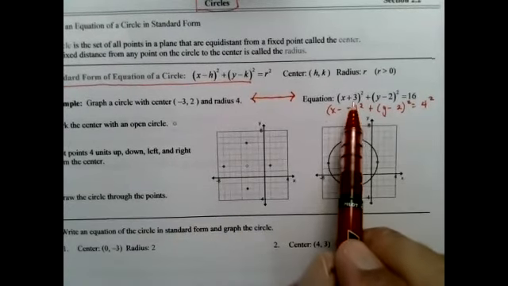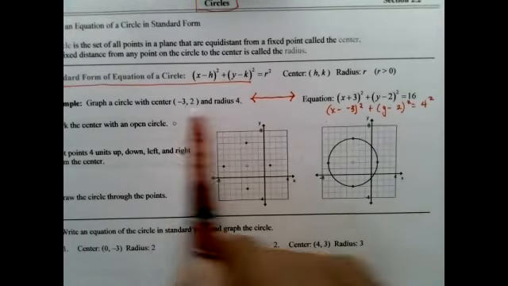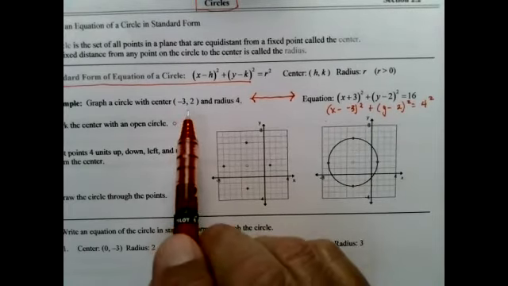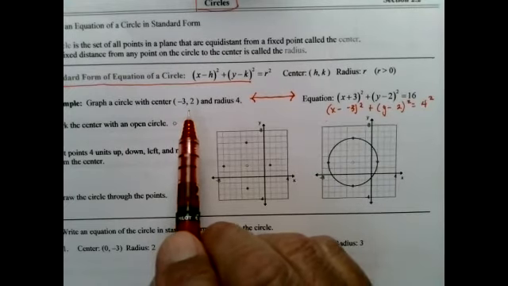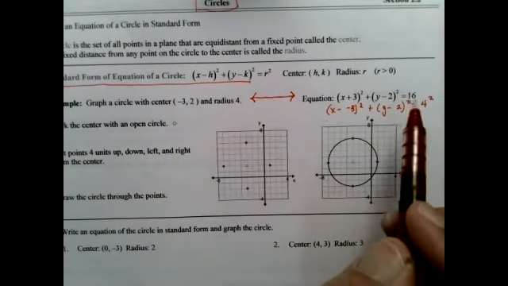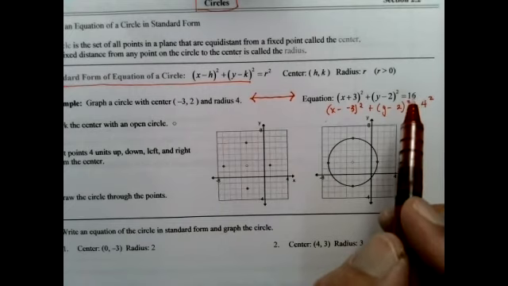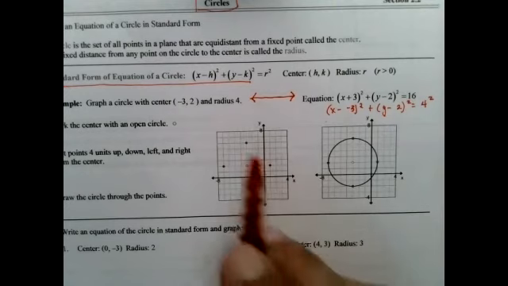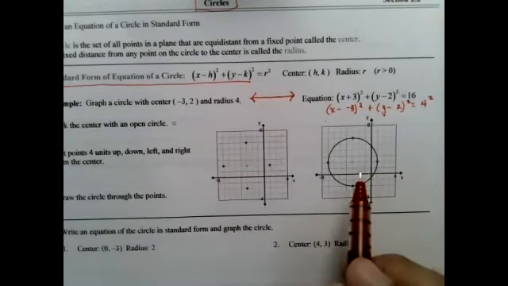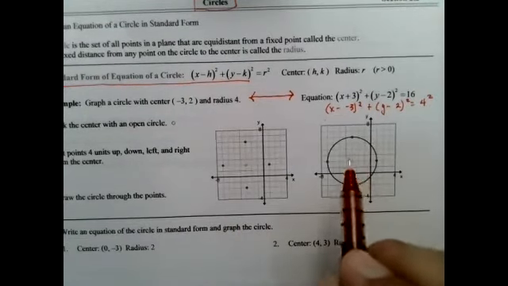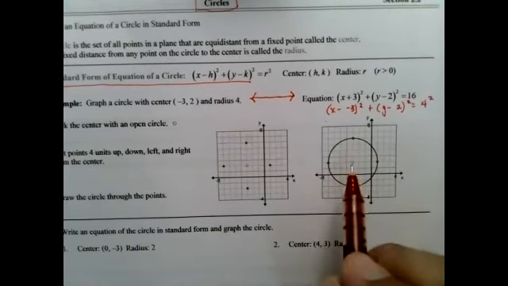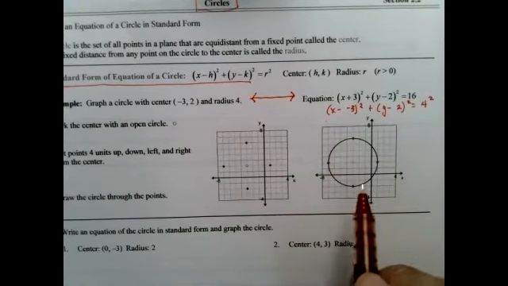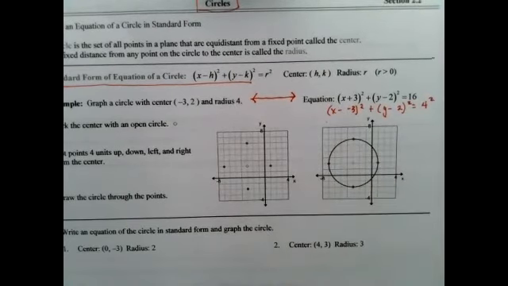You see the first value is -3, the second value is 2, and that's going to be the center for my circle. The radius is the square root of that number on the end, in this case just 4. So I have a circle at -3, 2, and then I go 1, 2, 3, 4 that way, and each direction. And you see I drew a perfect circle there, didn't I?